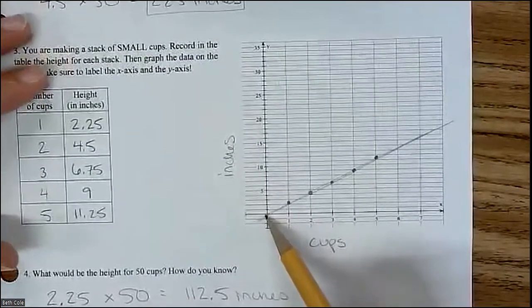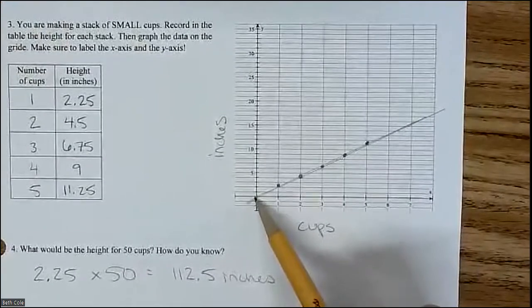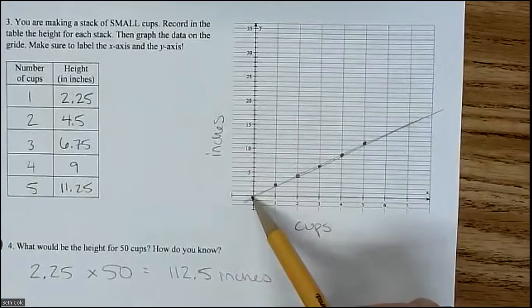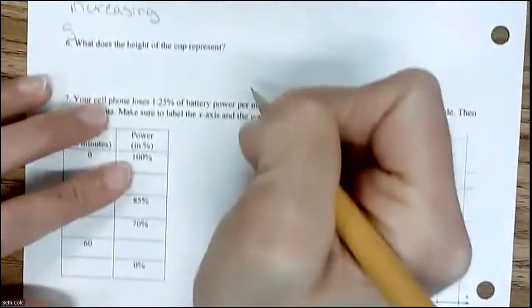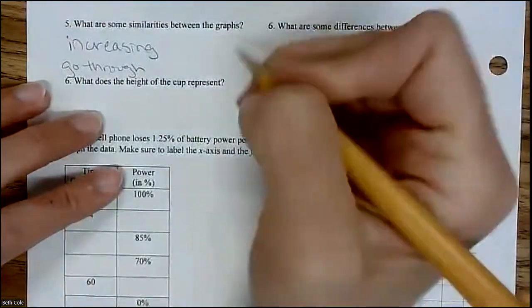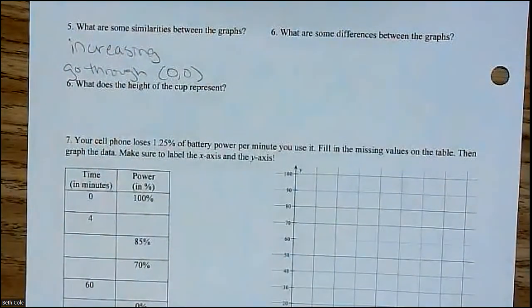And that's because, well, actually, let me ask you, why do they go through the origin? Yeah, if you have 0 cups, you don't have any height. Okay, so 0, 0. Oh, that's actually a calculus thing. We talk about that in calculus. They go through 0, 0 because if you have no cups, you have no height.